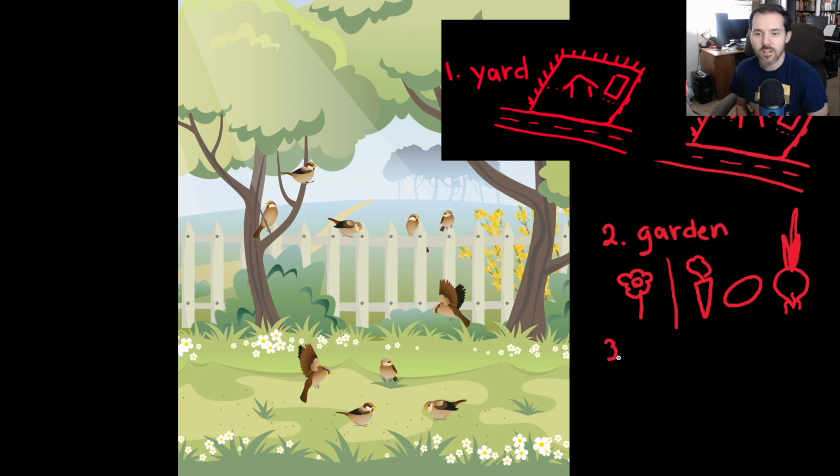The third possibility is similar to a garden, but a little different. The third possibility is that this space is an orchard. O-R-C-H-A-R-D. An orchard. And an orchard is a garden for fruit trees.